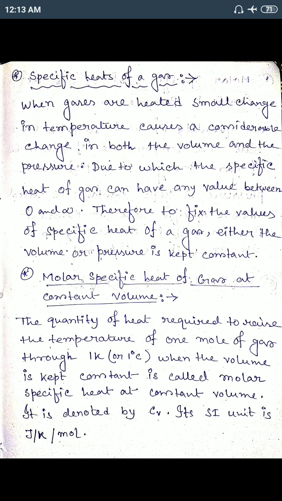At constant volume, whatever quantity of heat we require to raise the temperature by 1 degree or 1 Kelvin, that is called molar specific heat at constant volume. It is denoted by Cv and its SI unit is joule per Kelvin per mole, that is, joule Kelvin inverse mole inverse.